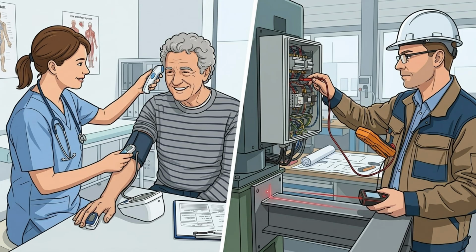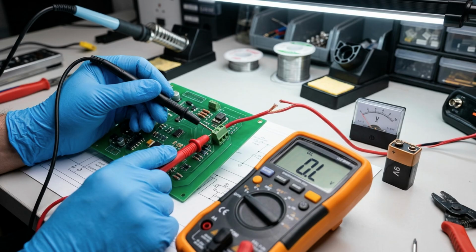Imagine a doctor checking a patient's health using instruments such as a thermometer, blood pressure monitor, and heart rate sensor. These tools provide information that cannot be determined accurately through observation alone. Engineers use measurement tools in a very similar way. A circuit may appear normal from the outside while containing hidden faults.